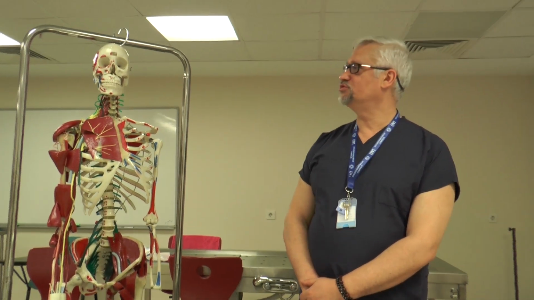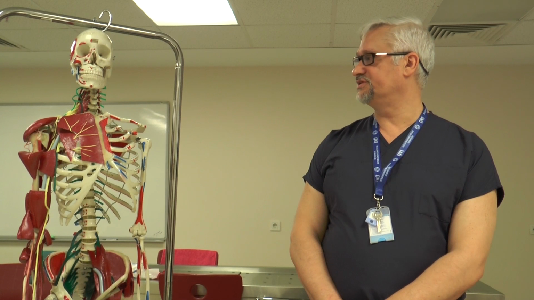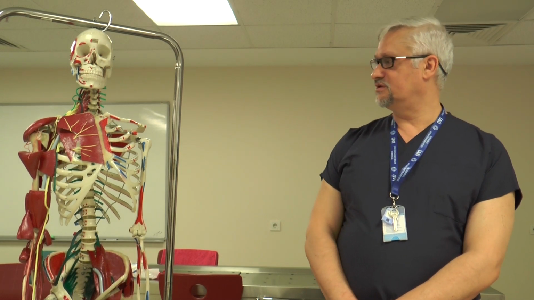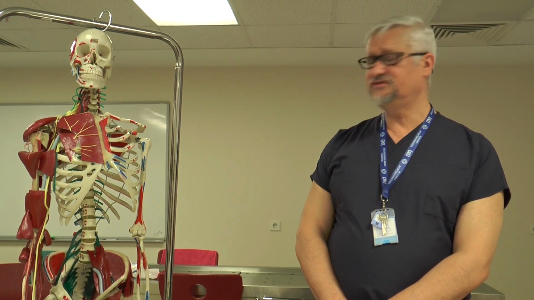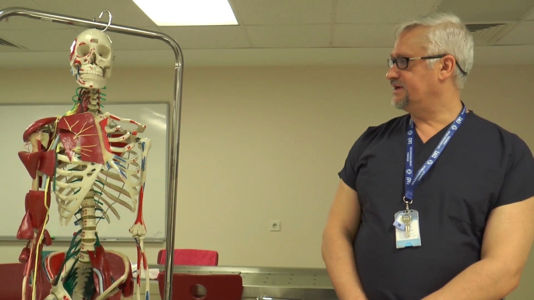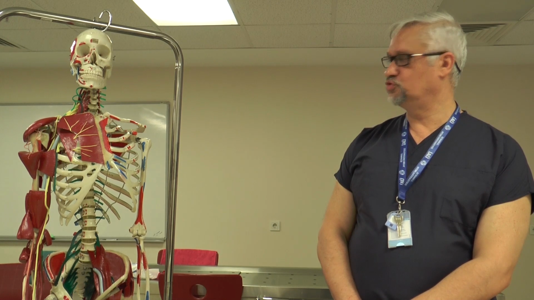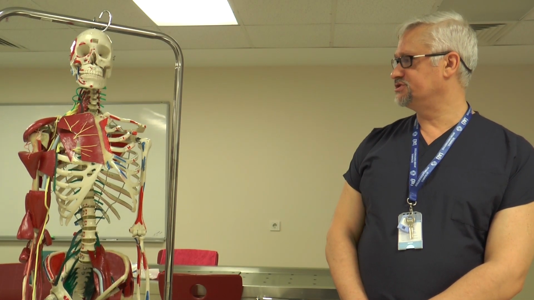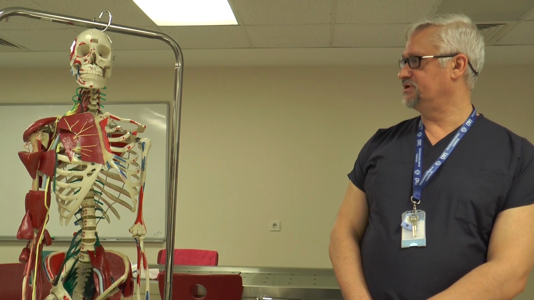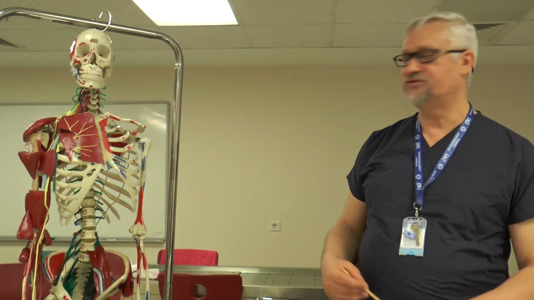Today what we're going to do is go over the first important bone of the upper limb, which is the clavicle. But before that, I'm going to give you general information on the skeleton. So this is our first lab, video lab, and I hope it will be useful for all of you. If you have any questions later on, I'll be here to answer them.